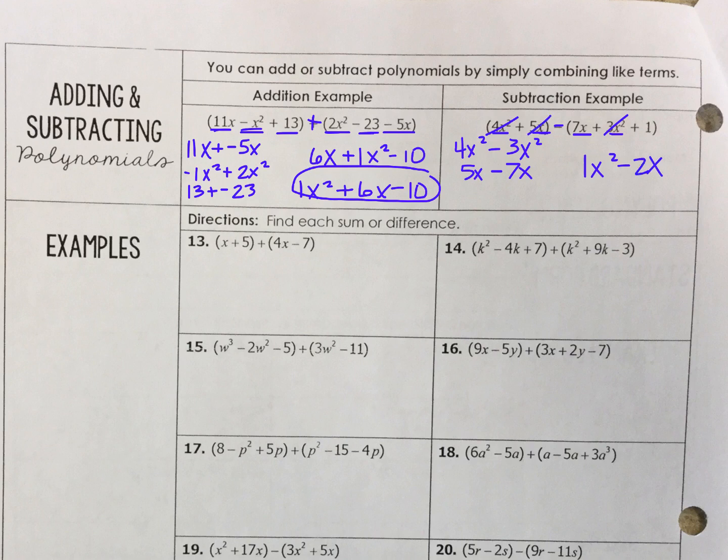Now, I'm out of things in this first one, but I still have a 1 left in my second group. So I'm just going to say there's nothing in the first one. Subtract 1, because I have to subtract, that's what that says to do. So that'd be a negative 1. 1x squared minus 2x minus 1. So I'm going to do one easy one with you and then one harder one with you, and then I'll have you do the rest.